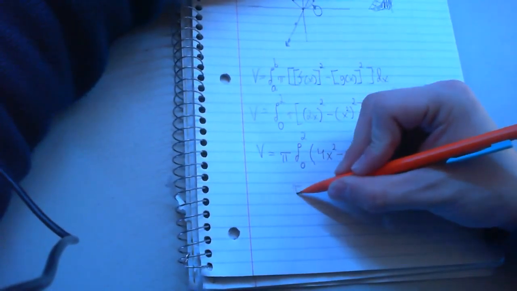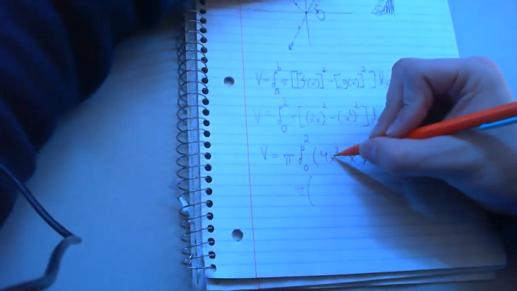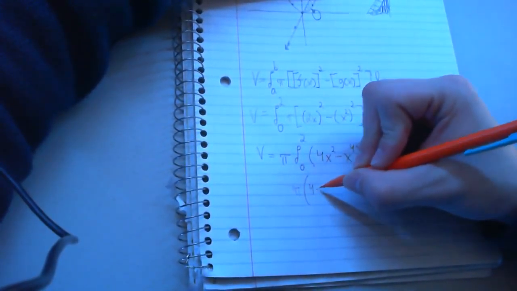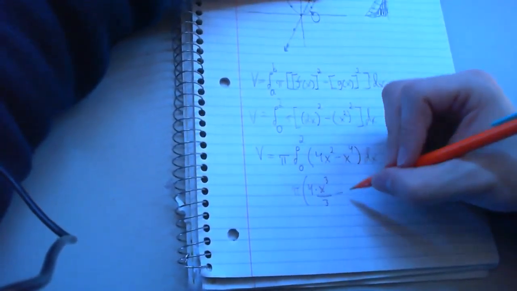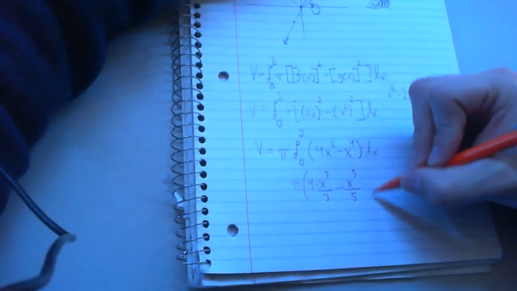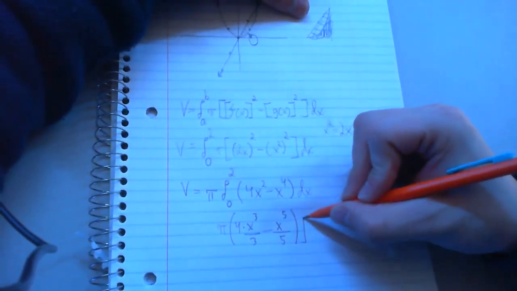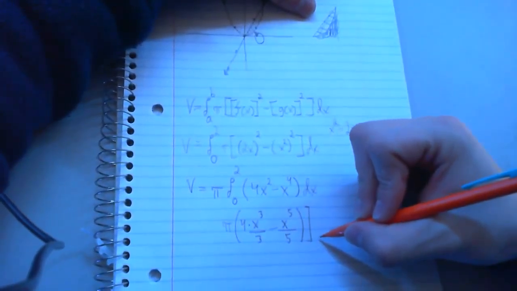Alright, and then we're going to go and say pi times, this would become 4 times x cubed over 3 minus x to the 5th over 5. And we are evaluating that from 0 to 2.